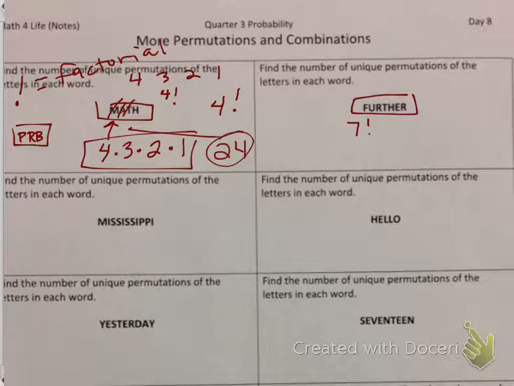But on this particular word, I have a problem, because if you notice, I have the letter R here, and I have the letter R here, meaning that letter repeats itself. If I'm going to write the permutation of how many unique ways I can write the letters in this word, I would have a problem, because when I write the letter R, is it this letter R or is it that letter R?